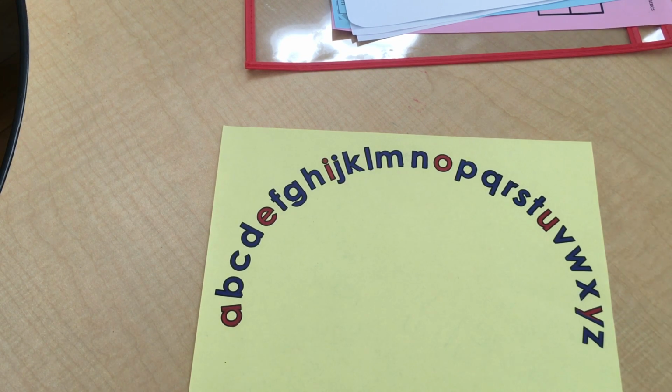After you finish that assignment, I want you to write your first name. For example, don't tell anybody what it is. My first name is Stephanie. When I write out my name, I'm going to make all of the vowels in my name red and all of the consonants blue. Again, you can use your markers in your art bag, or if you want to use your crayons, you can do that too.